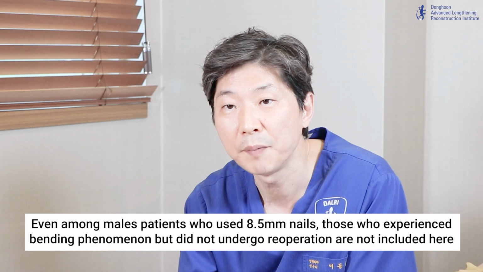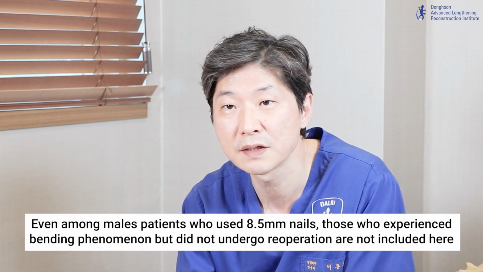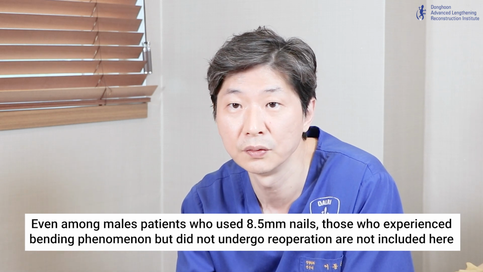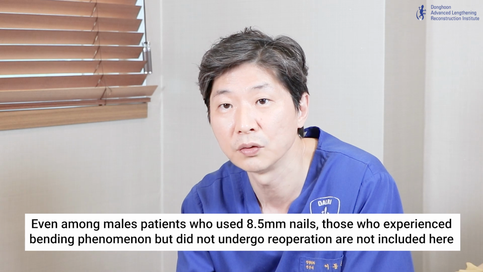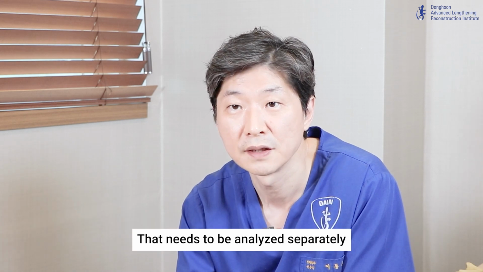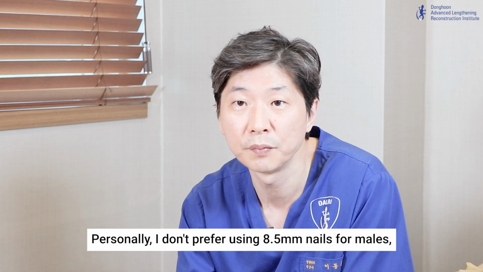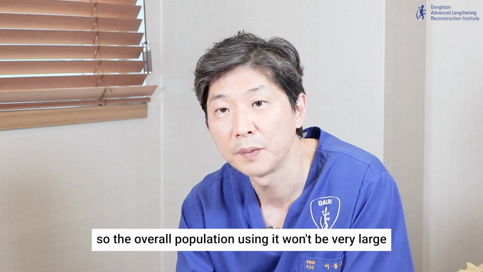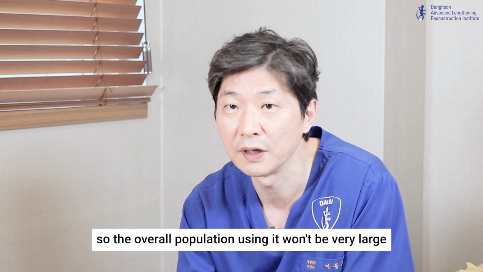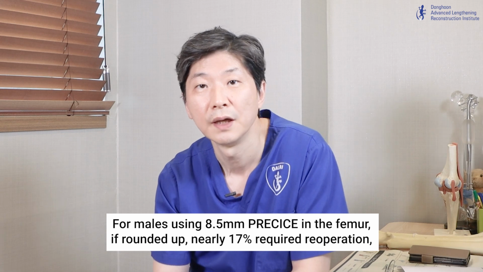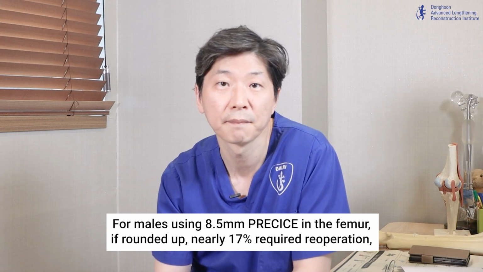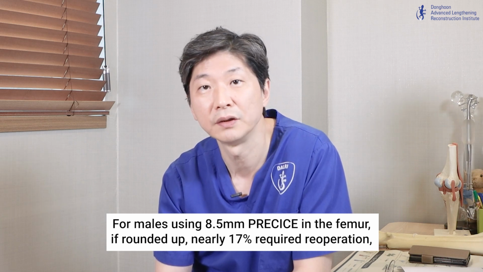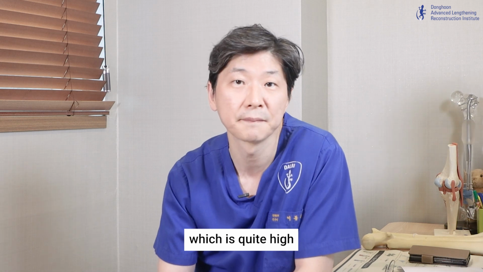Even among male patients who used 8.5 nails, those who experienced the bending phenomenon but did not undergo reoperation are not included here. That needs to be analyzed separately. Personally, I don't prefer using 8.5 for males, so the overall population using it won't be very large. For male patients using 8.5 PRECICE in the femur, if rounded up, nearly 17% required reoperation, which is quite high.